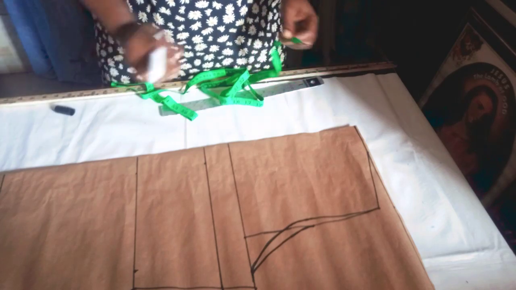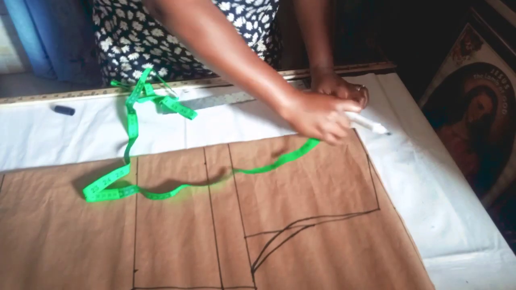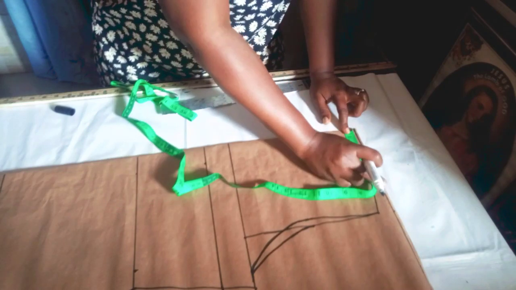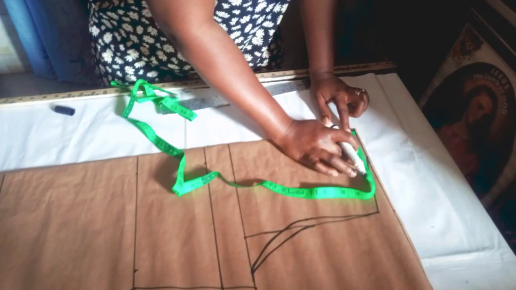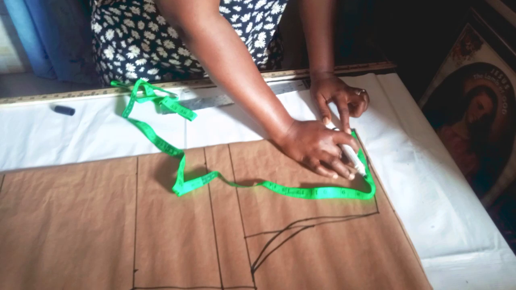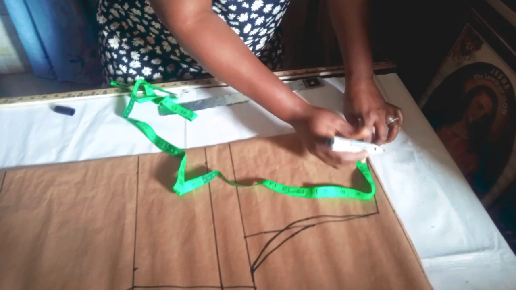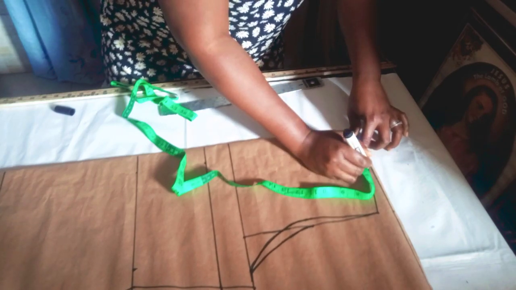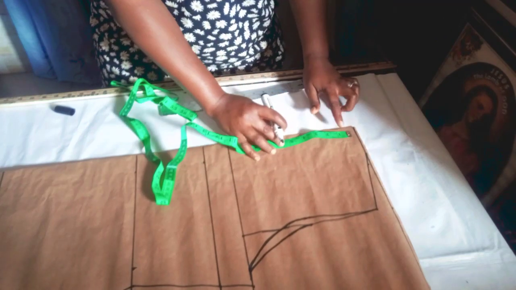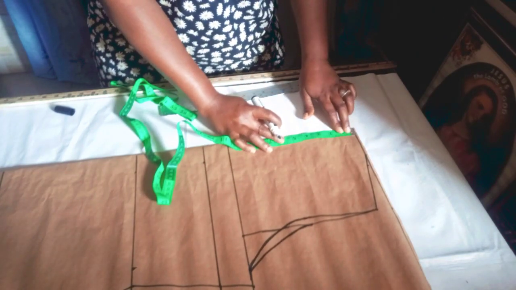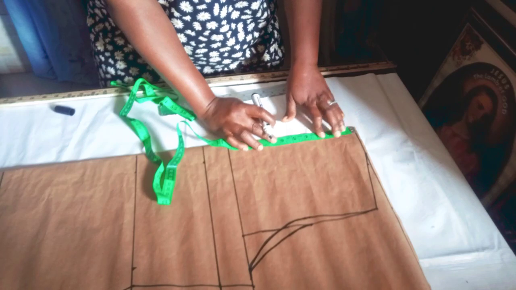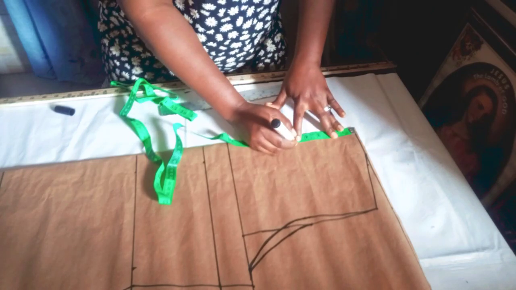It just depends on the style that you want to give your dress. Okay, so for here, let's take for instance, if we want the neck to be that free, we'll mark our 4 inches. We use 4 inches for the neck width, and for the neck depth, we'll make use of 5 inches.